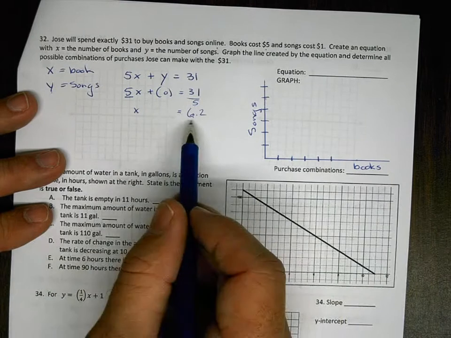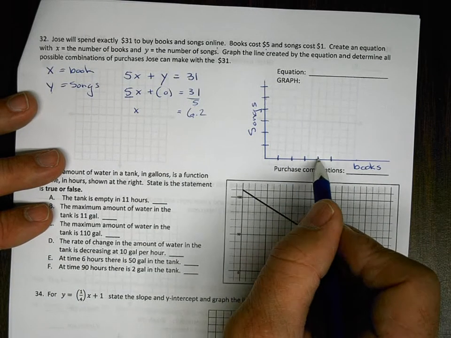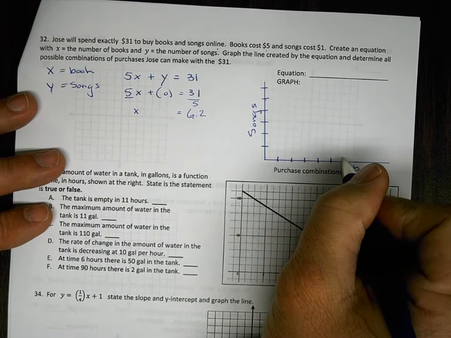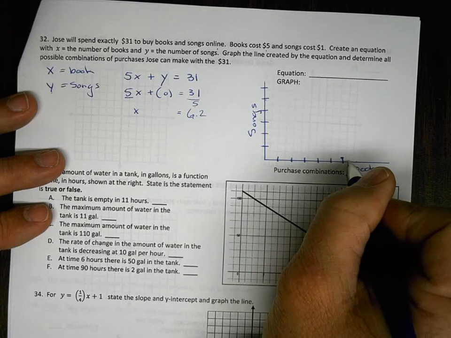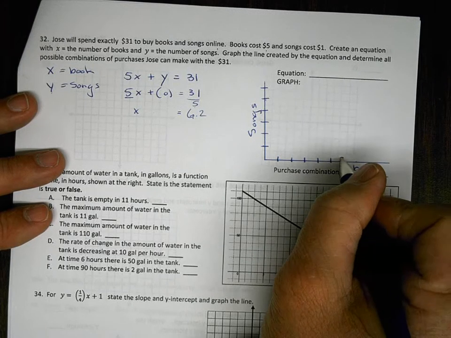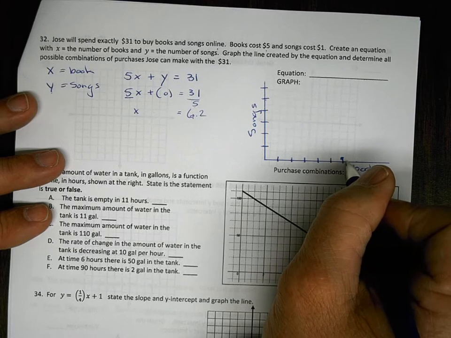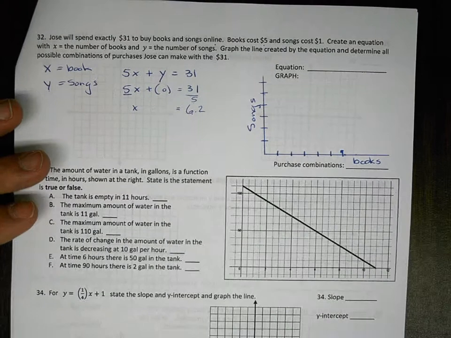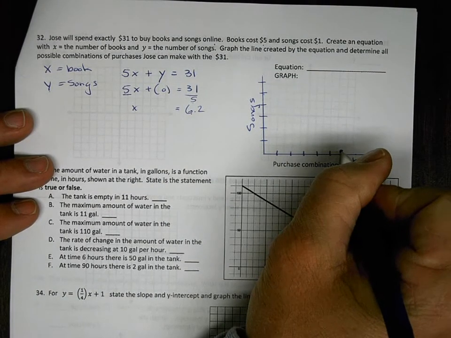Now, if we bought 6 books, 1, 2, 3, 4, 5, 6 books, we'd still have $1 left over where we could buy 1 song. So we'll put our dot there because our x-intercept is really right about here. Okay, so 6 books and 1 song will get us right about there.